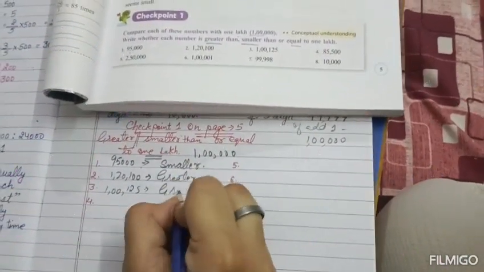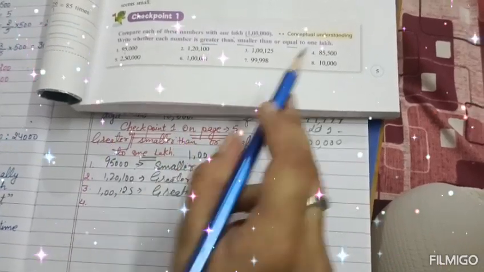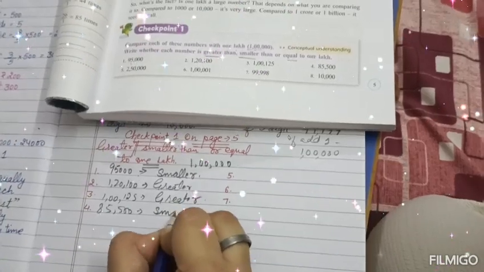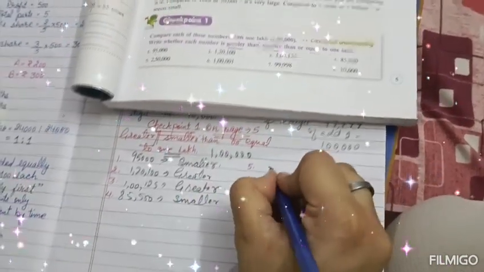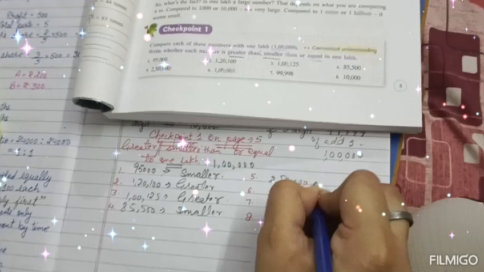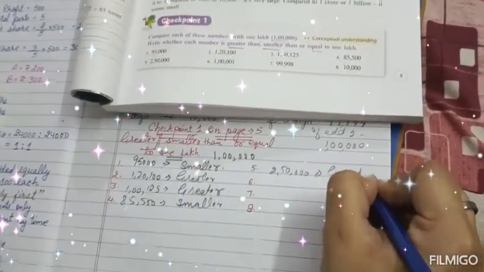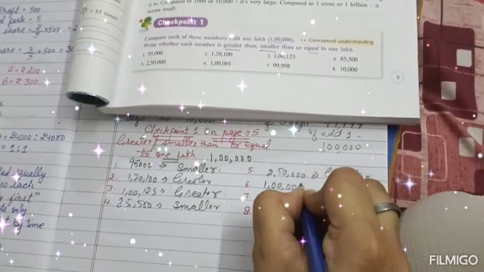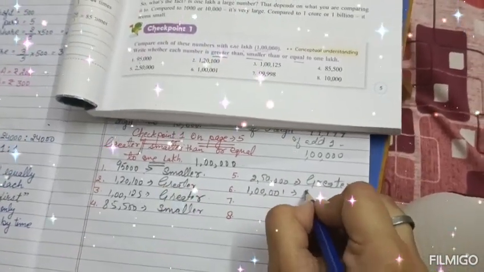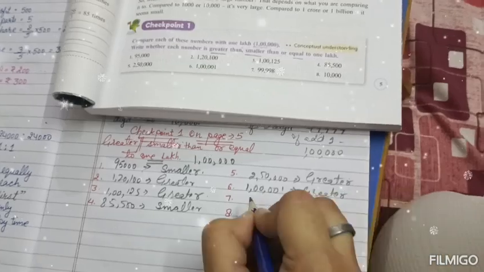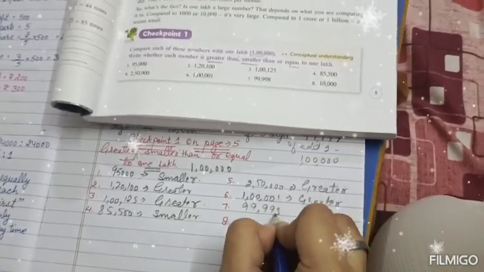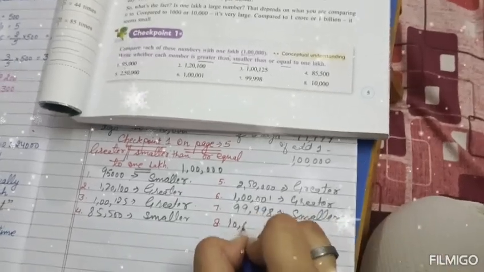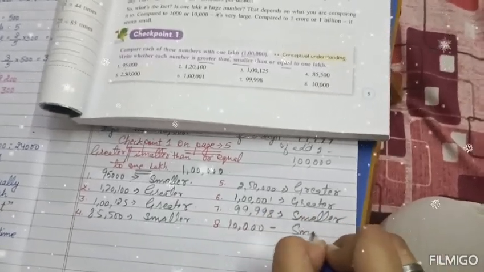It's greater. Fourth one is 85,500. It's smaller. Fifth one is 2 lakh 50,000. It's greater. Sixth one is 1 lakh 1. It's greater. 99,998 smaller. 10,000 is smaller also. It's clear to all?